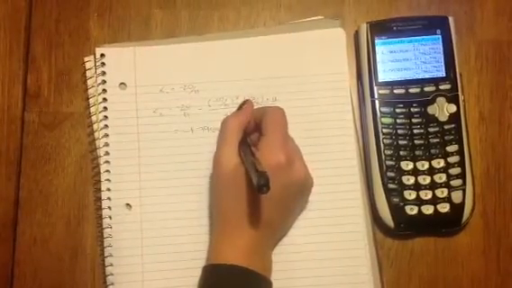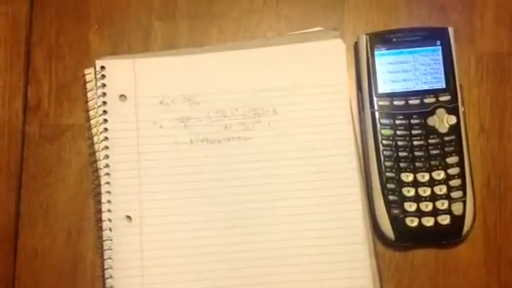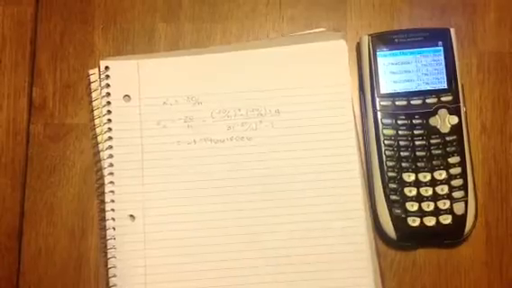So then if we just plug this into our calculator, we plugged it in up here. We get x sub 2 equals negative 1.7966133026.